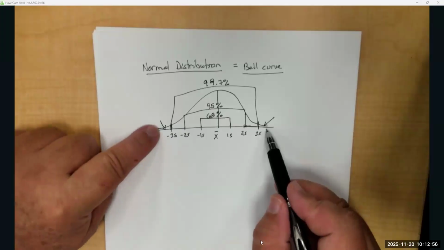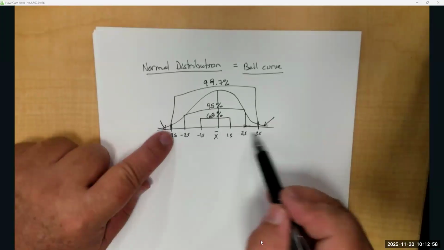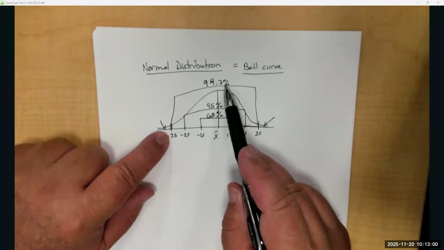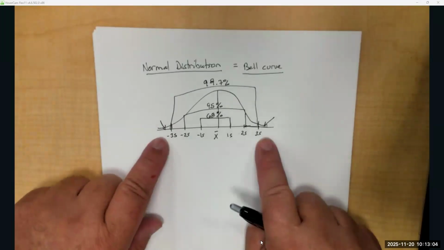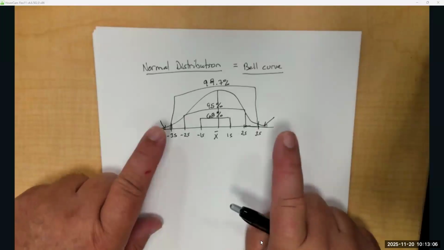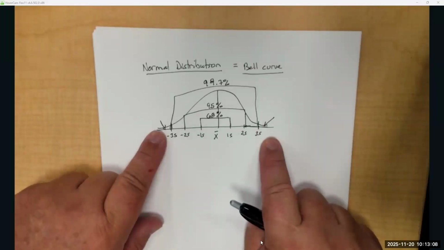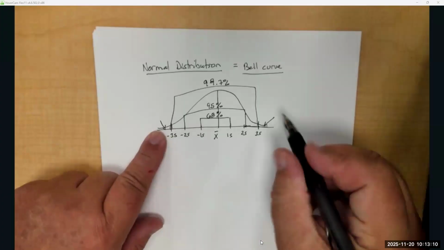It would be if I was looking at both of them, because three standard deviations is 99.7. So we're missing how much more? 0.3. That has to go in both of those. So since there's two of them, what's half of 0.3? 0.15.